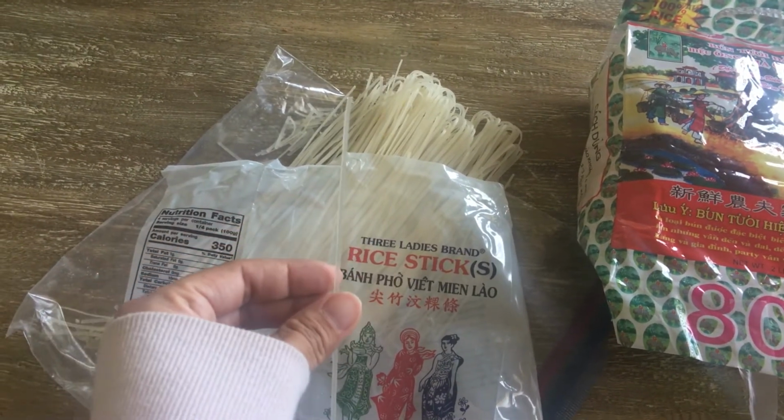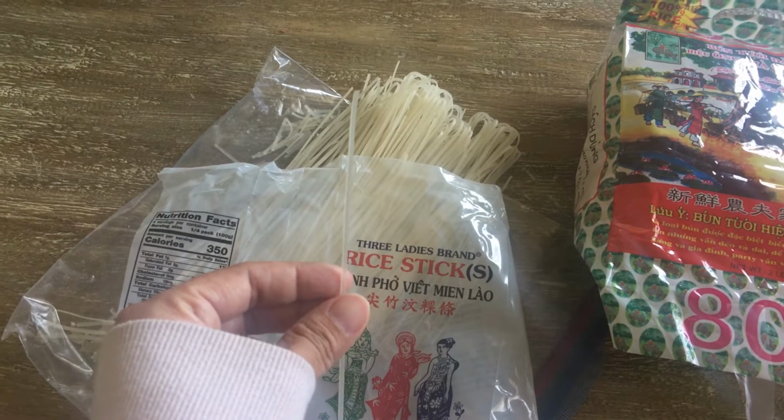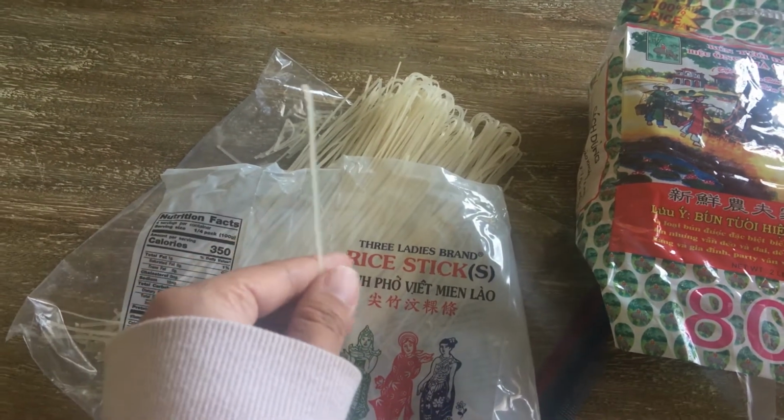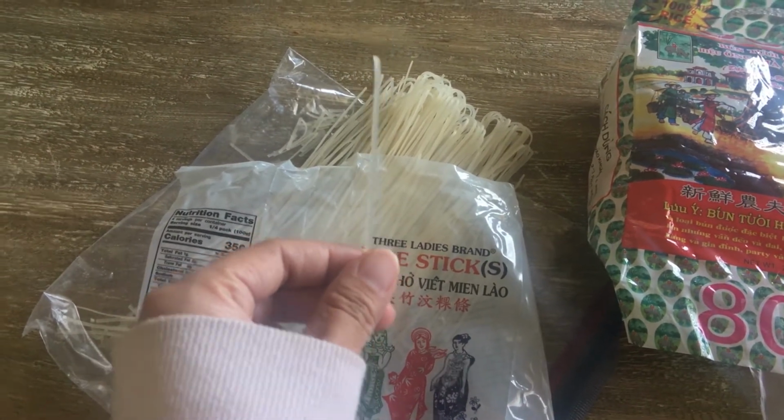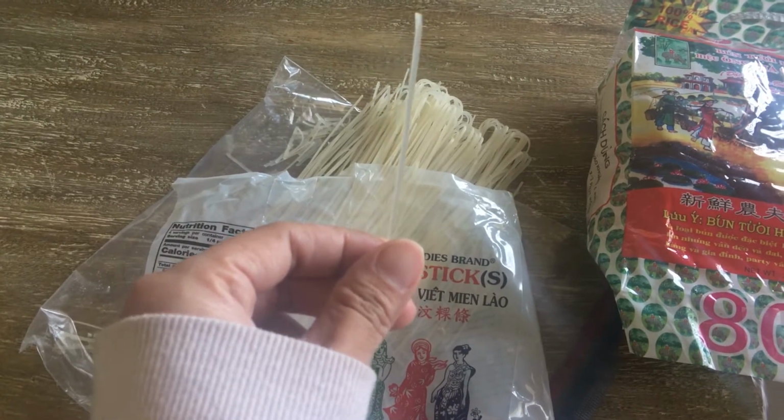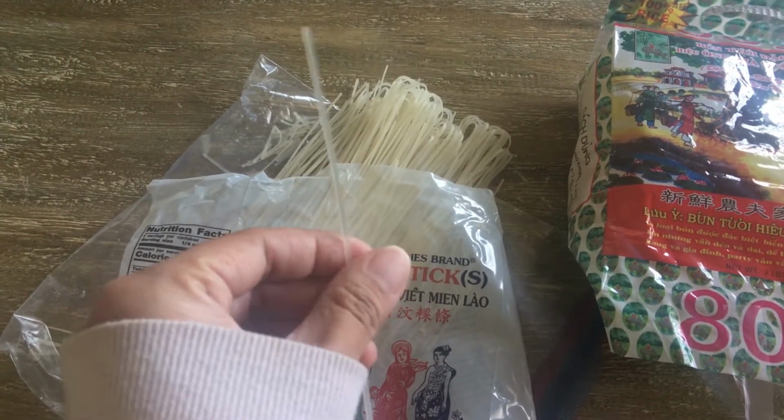They come in various different widths. So typically in Thai food, they use the wider widths, whereas with Vietnamese soup noodles and broth-based noodles, they use the thinner versions of this and they're flat.